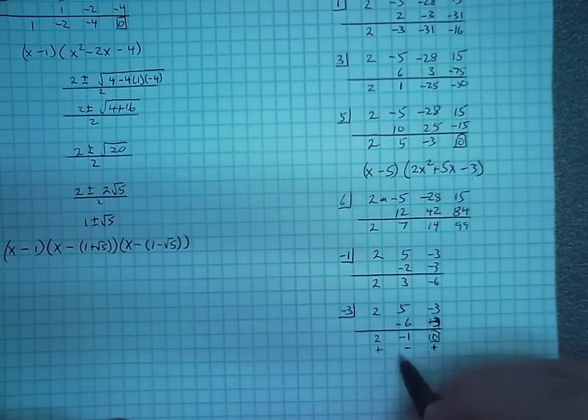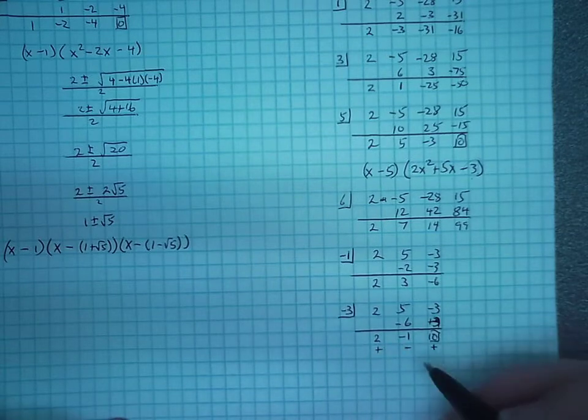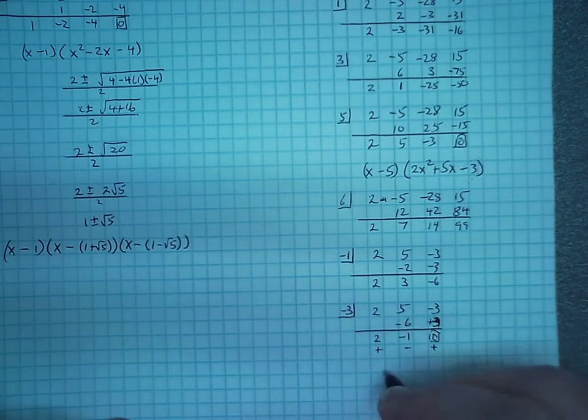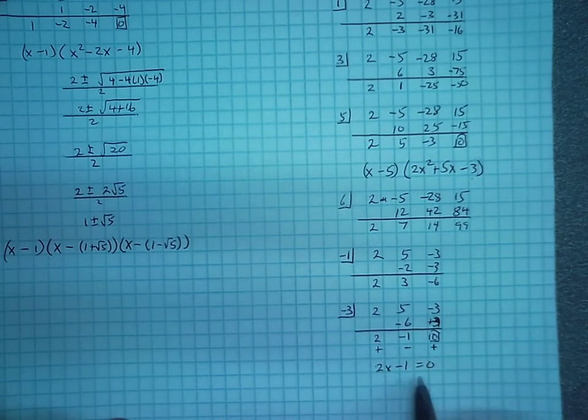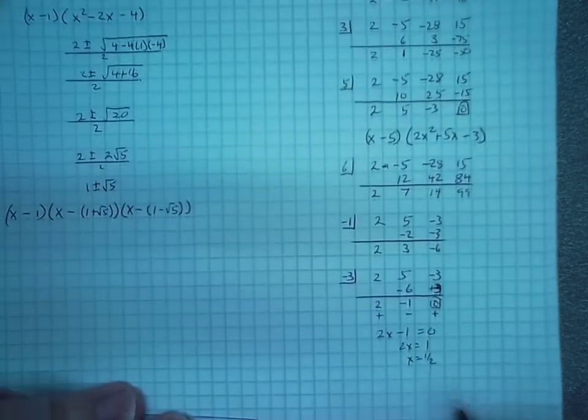This leaves me with just 2 and negative 1, which, looking at the rational zeros theorem, since I already tried positive and negative 1, the only options left for me are positive 1 half and negative 1 half, which I could do with synthetic division, but I'm not going to bother because this is my linear factor that's left, and it's super easy to solve even by pre-algebra students.